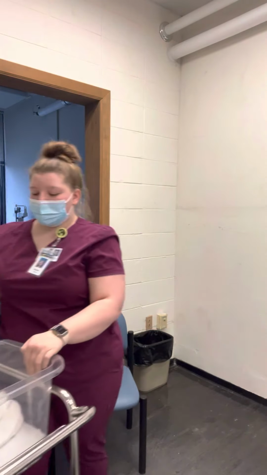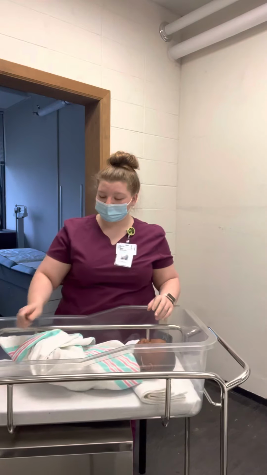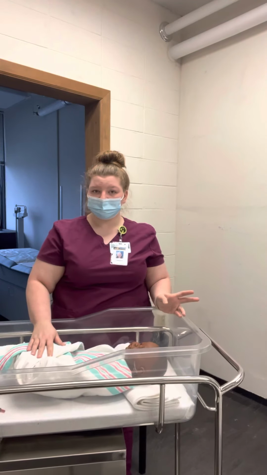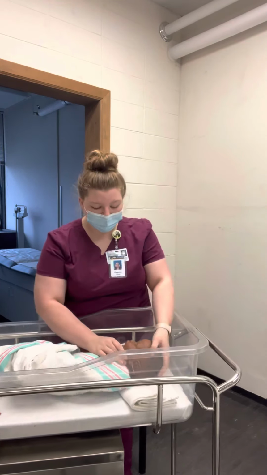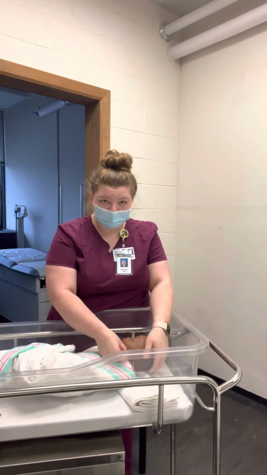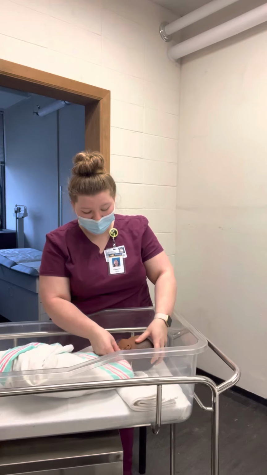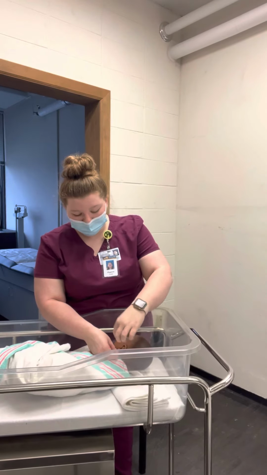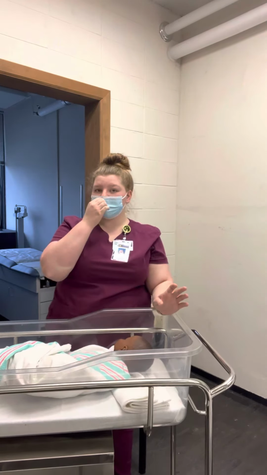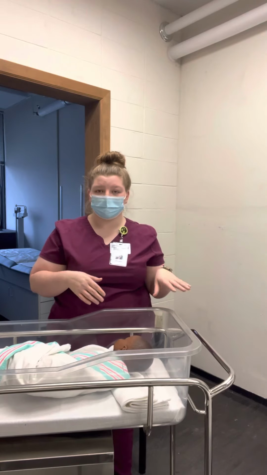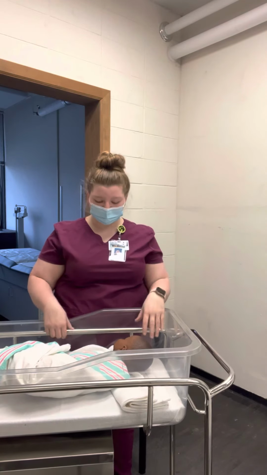For eardrops, for any child that is 3 years or younger, you're wanting to pull the pinna down and back, and then have their head turned to the side. Pull the pinna down and back, and then you're going to want to administer those eardrops, but you want to let the eardrops go into the ear canal on their own in their own time. You don't want to force anything.